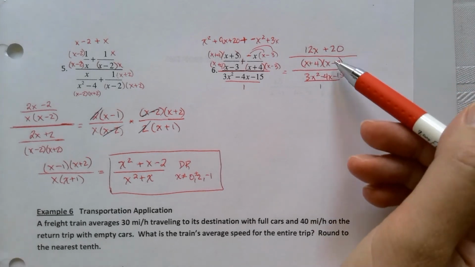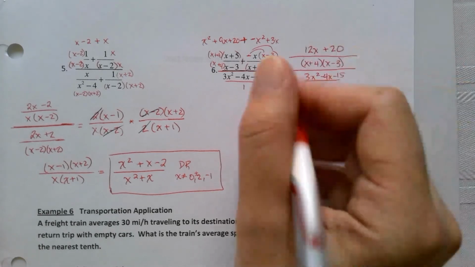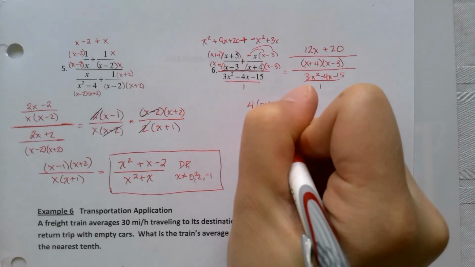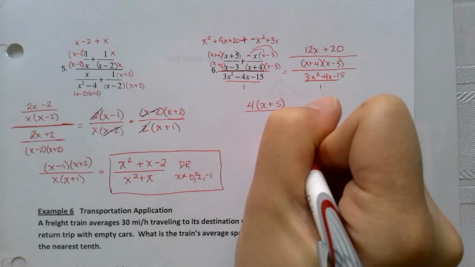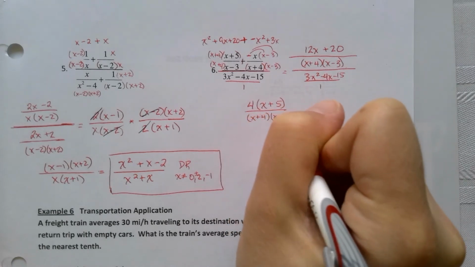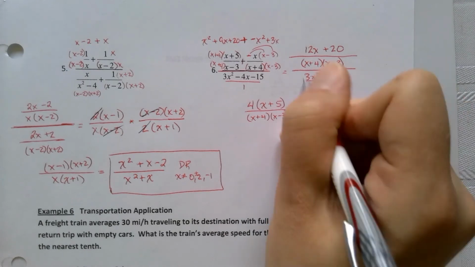And again, this is already pre-factored, so I'm just going to leave it. So when I go to do this, I'm going to take out the common factor of a 4, and that leaves me x plus 5. And then that's over x plus 4, x minus 3, times 1 goes on the top, and then I have to do a little work to factor this.